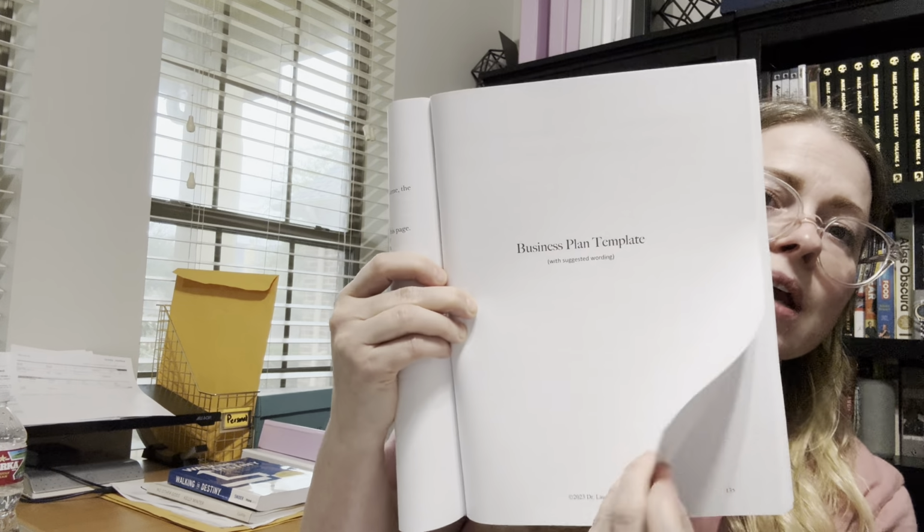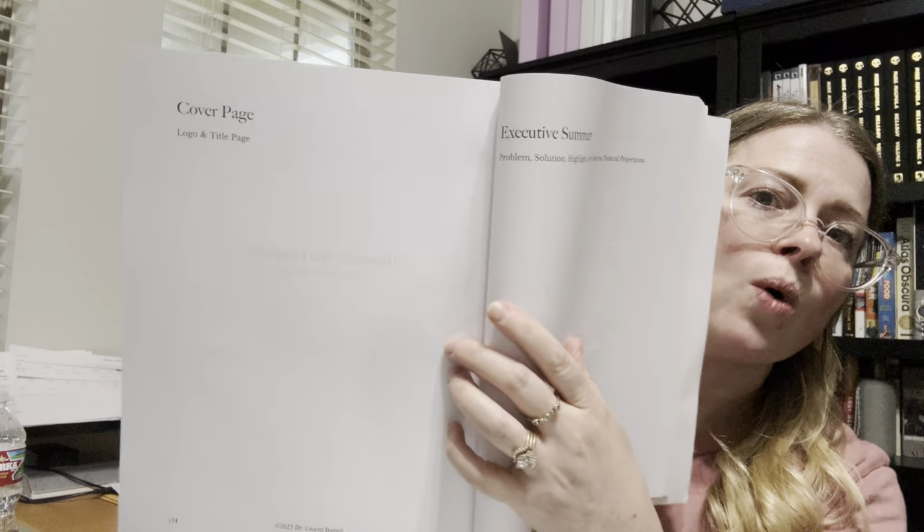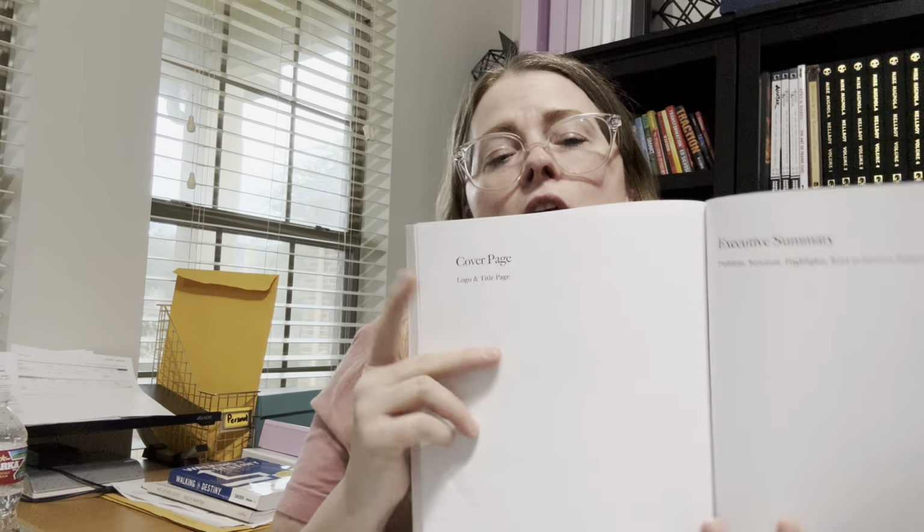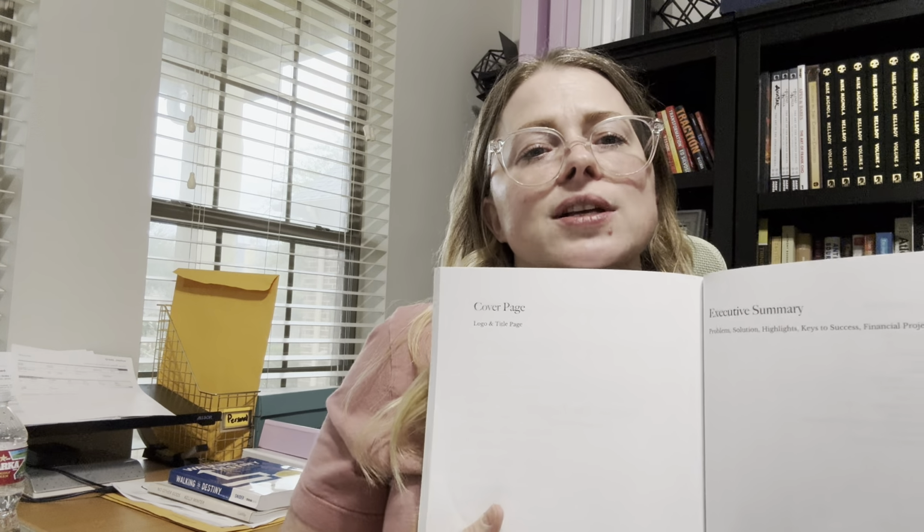And so what it does is it tells you exactly what you're going to have at each step in the plan, okay? So the first thing you're going to have is a cover page. That's going to include your logo, your business name, maybe some copyright data, anything about confidentiality that you want on here, and your information, who wrote the plan. That's going to be a cover page, much like an essay if you're writing a paper, okay?